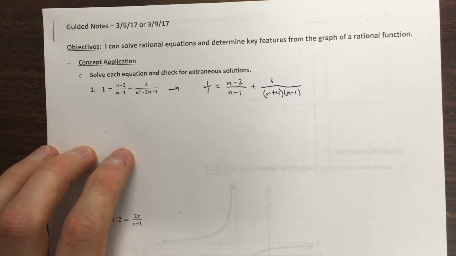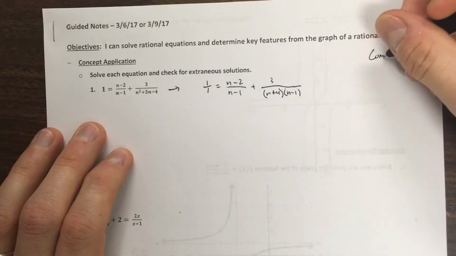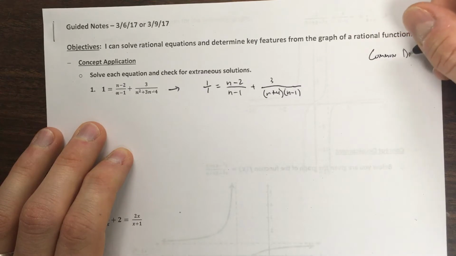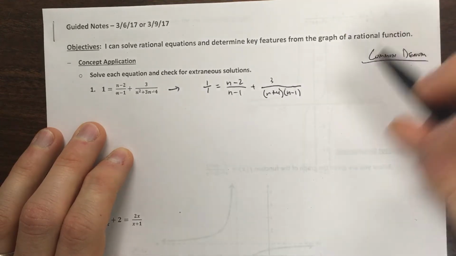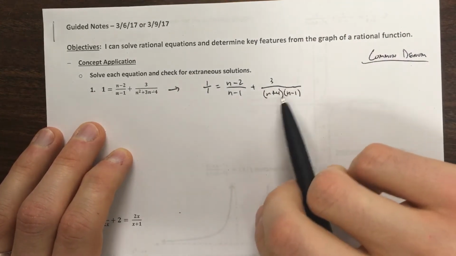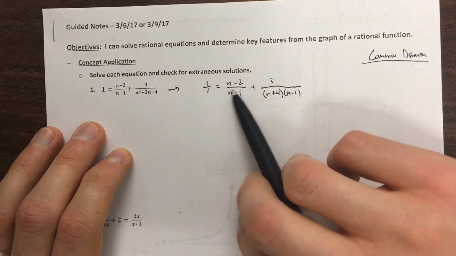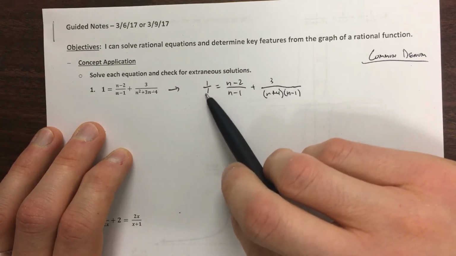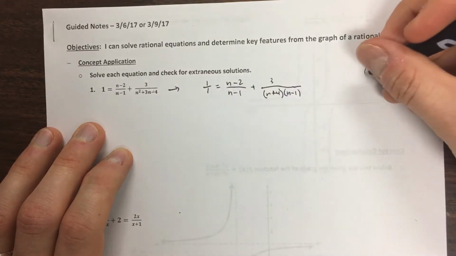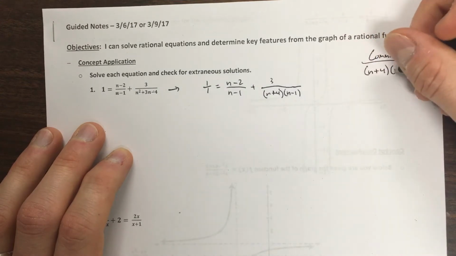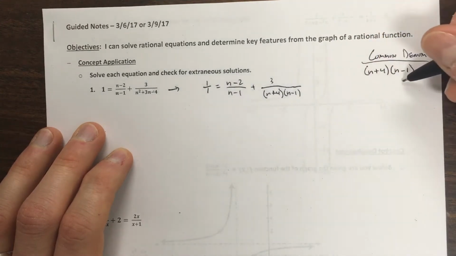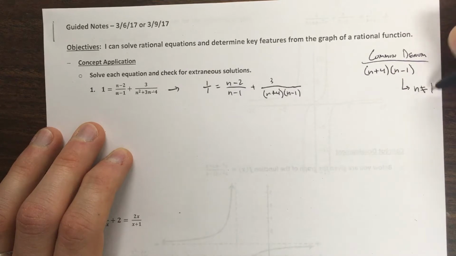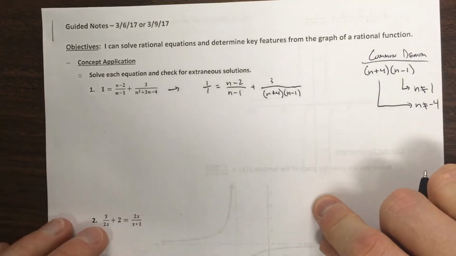And if we want to solve it the same way we've been solving it, then we can find a common denominator among our three fractions. If we think about it, here we have n plus 4, n minus 1. Here we already have n minus 1, so it needs n plus 4. Here we only have 1, so we just need both. And so our common denominator here, if we want to do this from the start, would be n plus 4, n minus 1, which means here n cannot equal 1. And here n cannot equal negative 4.